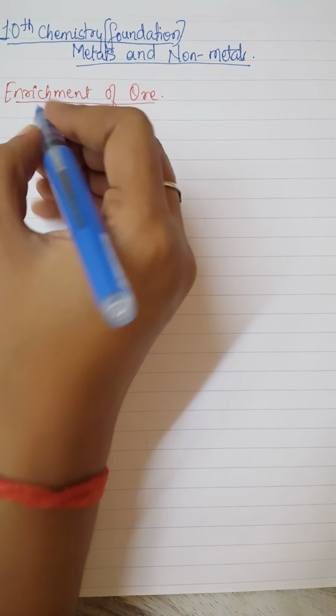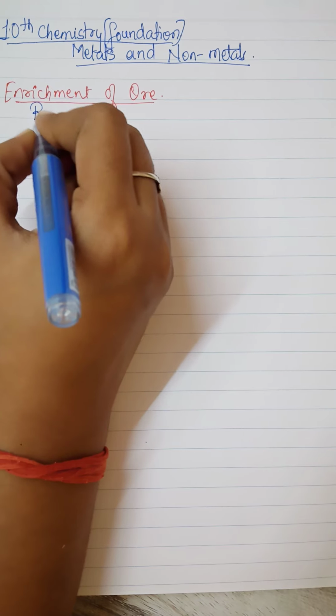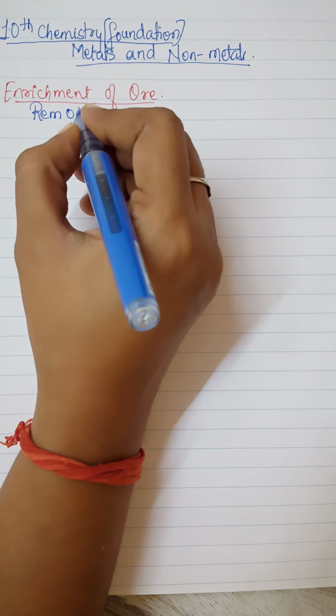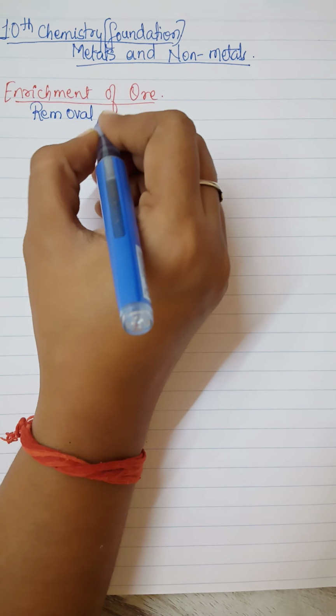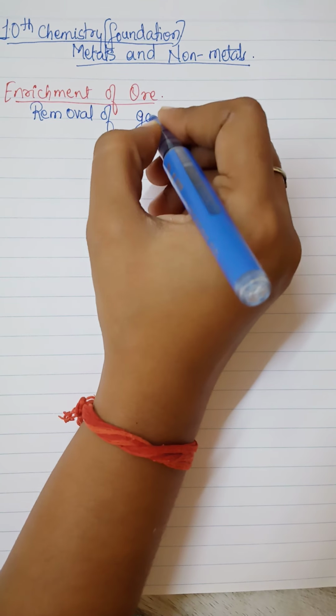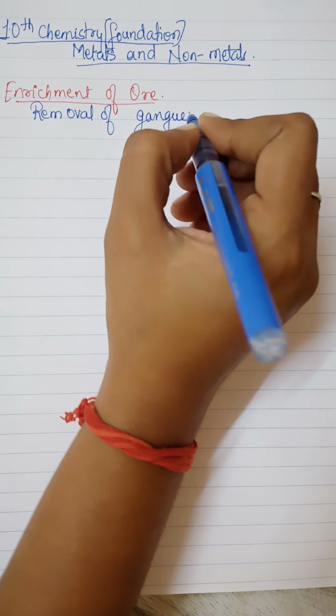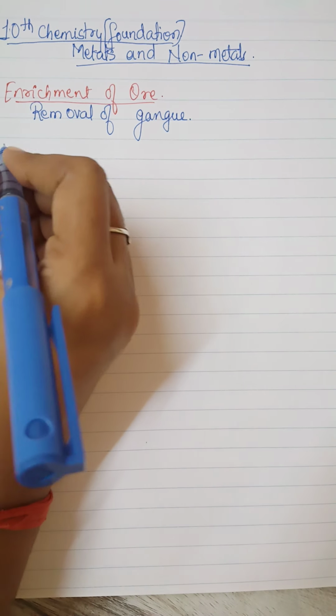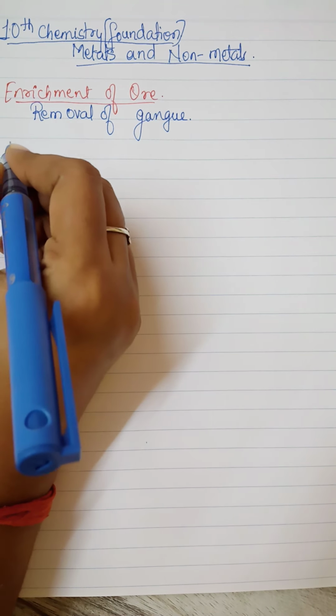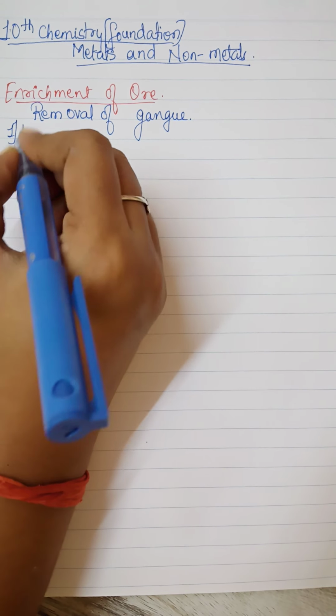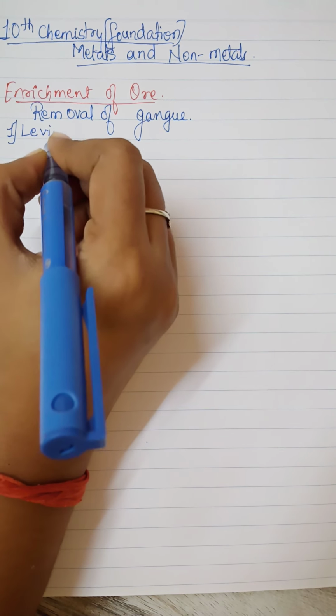And we know what it is. So enrichment of ore means removal of gangue. There are many processes as per the suitability of different elements. We use different processes. So the first one which we are going to study is levigation.